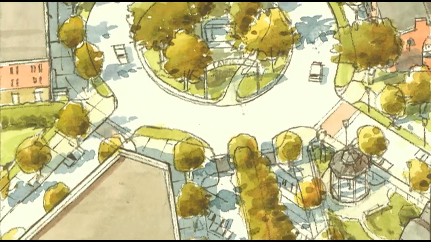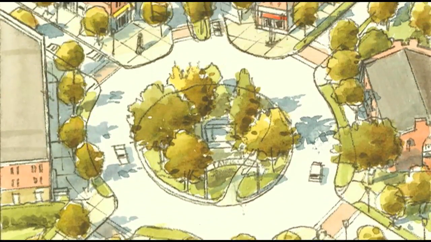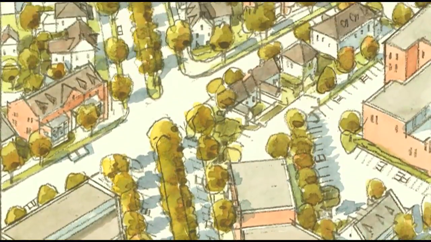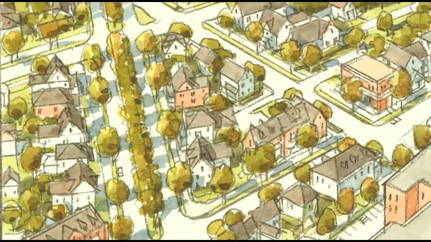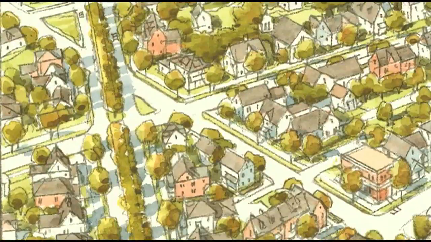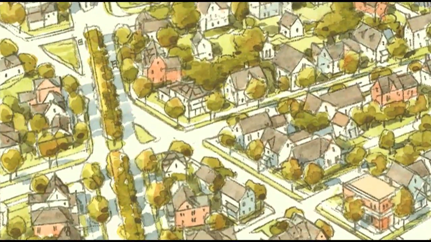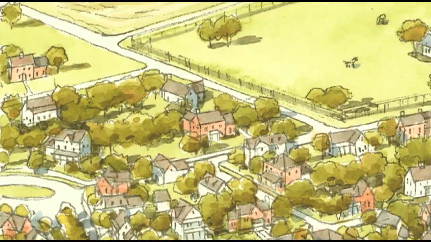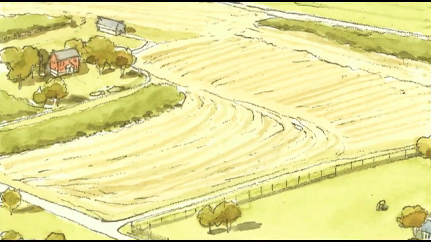So this first illustration, this is our classic transect illustration. It basically shows all of the zones from the urban center of town all the way out into the farmland and nature. And basically, it's kind of a cartoon of trying to encapsulate the character of Ranson in one drawing.